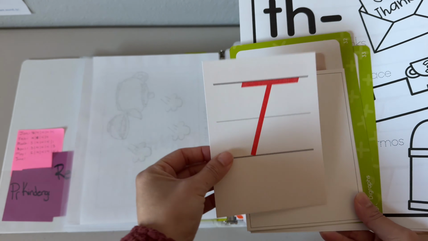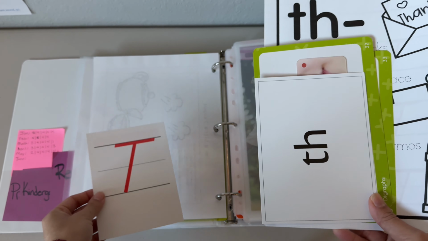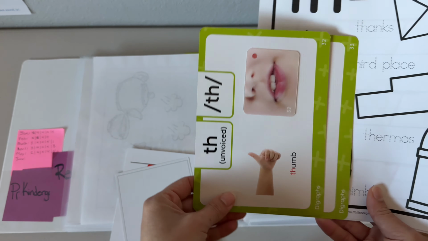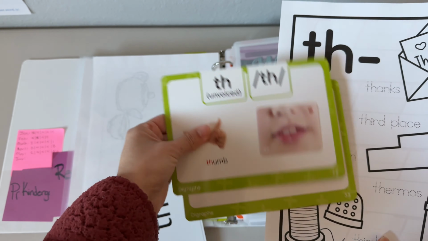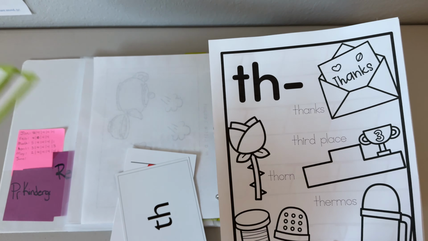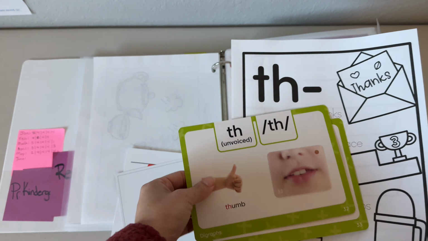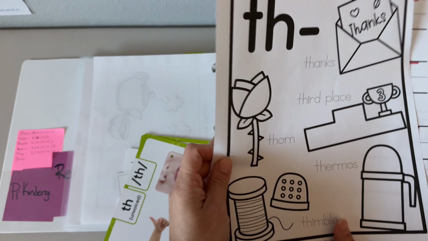This is part of our Logic of English curriculum. It came with it as well as these cards. These I got just as some good visual aids. As you notice, we're going to be working on the TH, so I have the voiced and the unvoiced right here for him, as well as a coloring page.